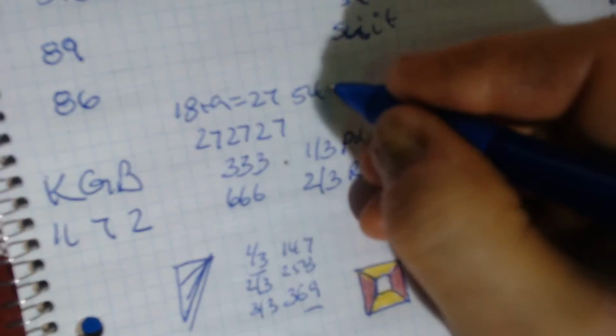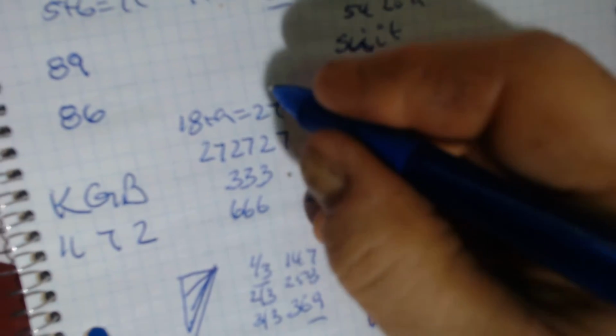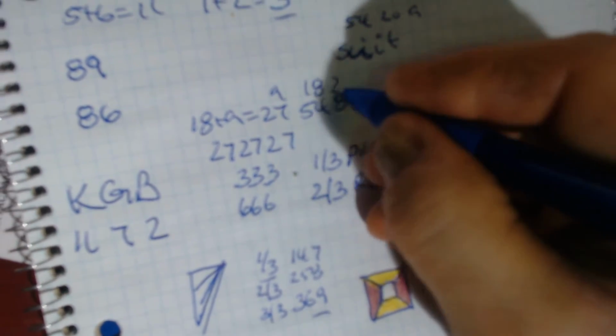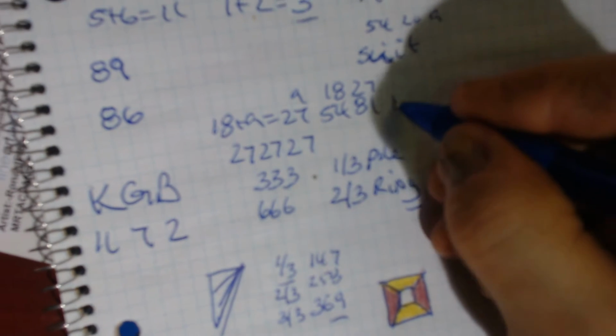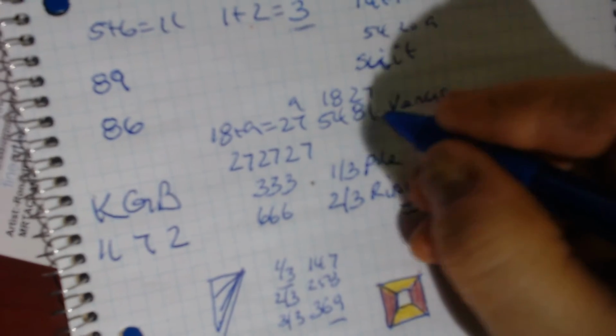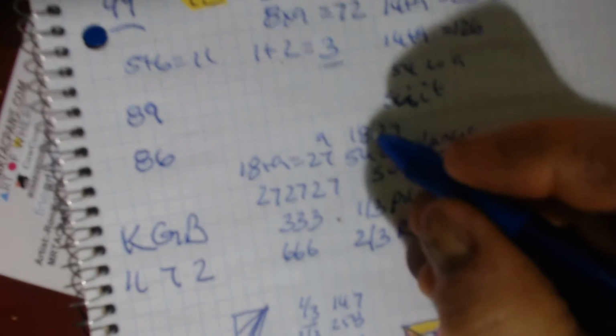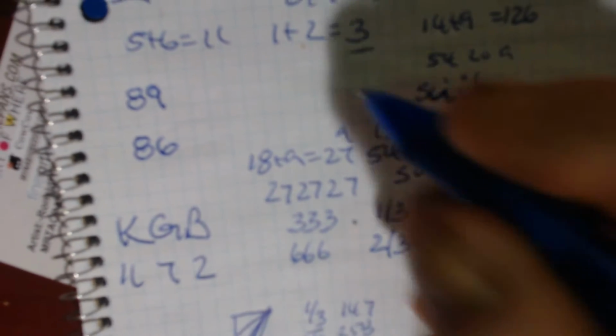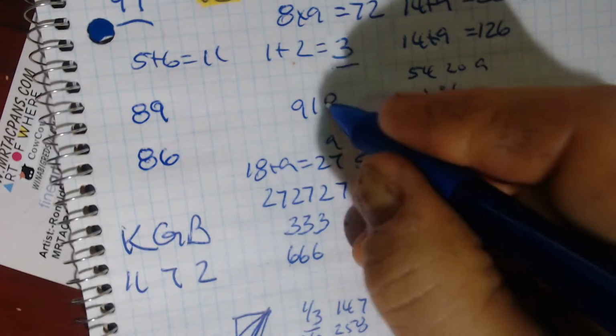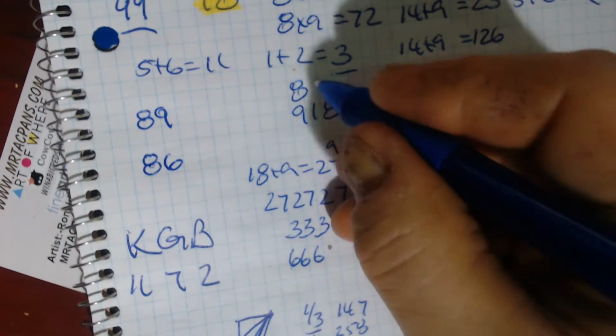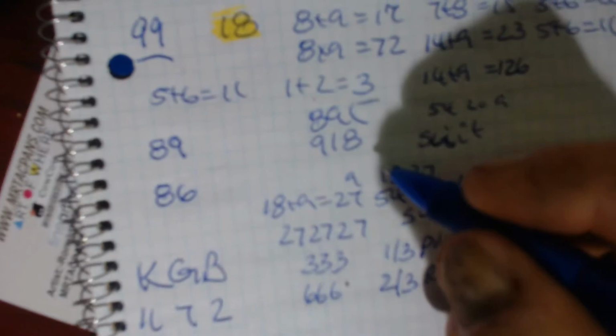Then 54, then 81, or 9, 18, and 27, which equals to Venus 81, and the Sun 54, and it is the raw birth to I 918, 918, or we can go the heavens of the spirit.